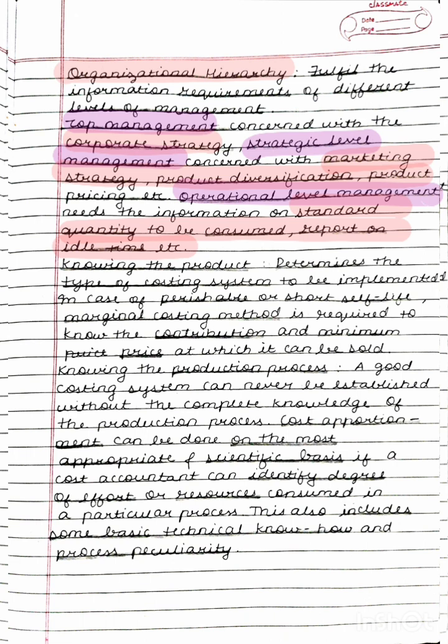Organizational hierarchy. The costing system should fulfill the information requirements of different levels of management. Top management is concerned with corporate strategy. Strategic level management is concerned with marketing strategy, product diversification, product pricing, etc. Operational level management needs information on standard quantity to be consumed, reports on idle time, etc.